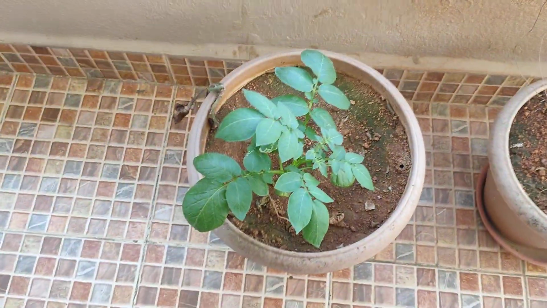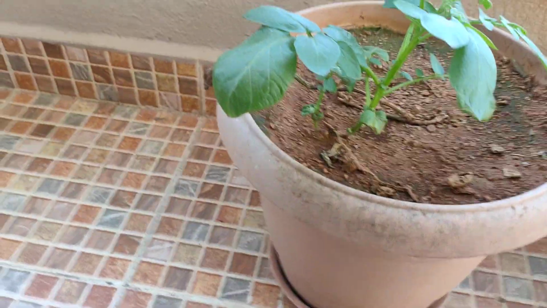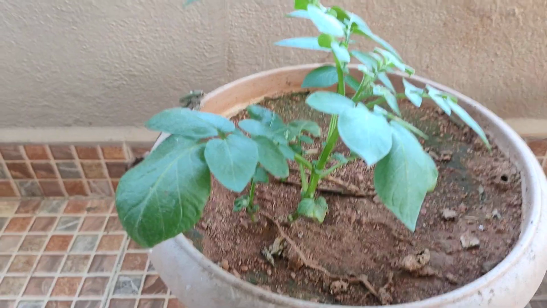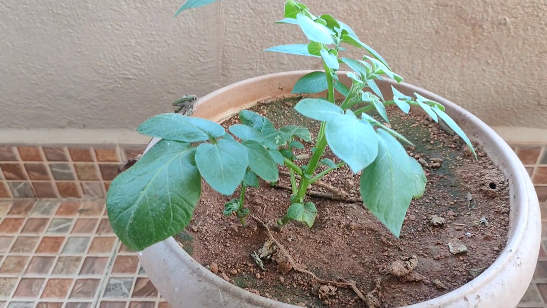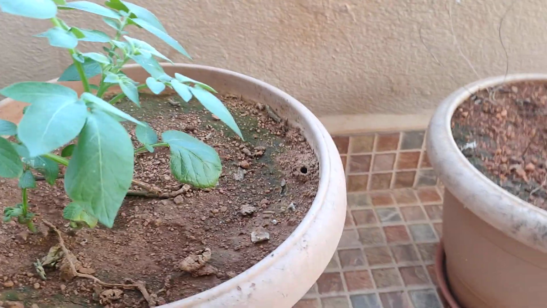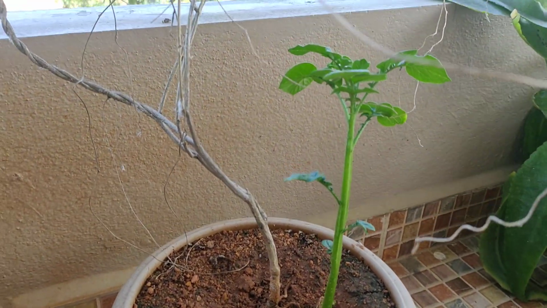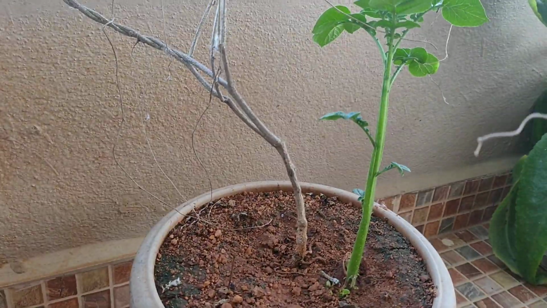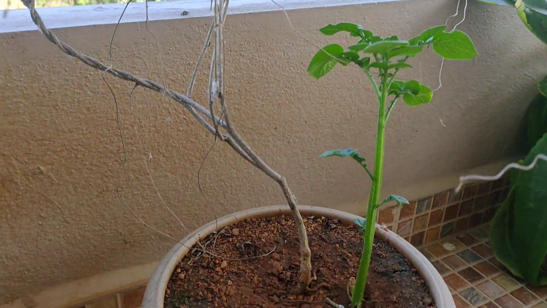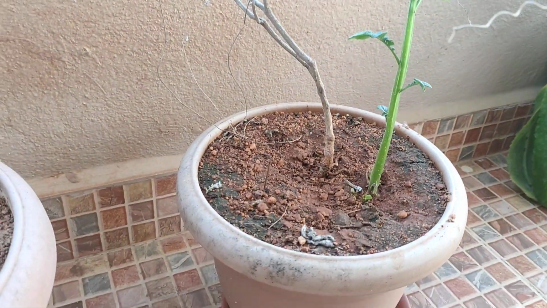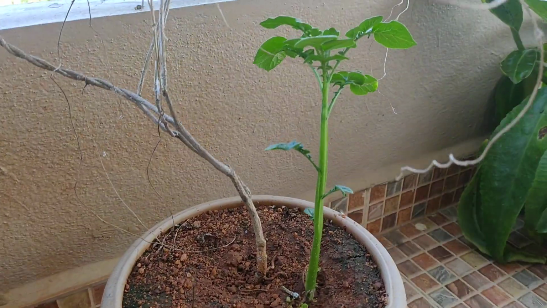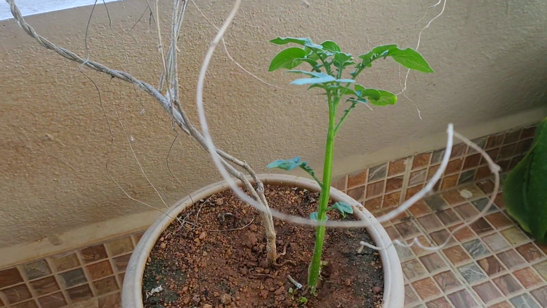Look at that. It is a potato plant. This potato plant came from the tuber of a stem. See, look there. It is also a potato plant. It is growing beside another plant. Both compete with each other for sunlight, soil, water, and space. So it is not growing properly.